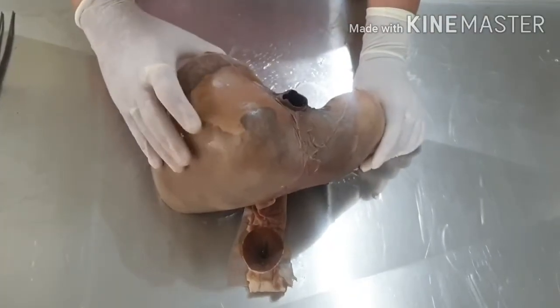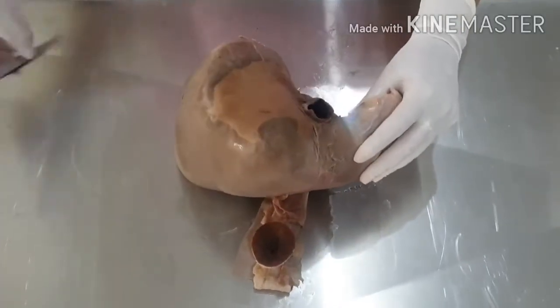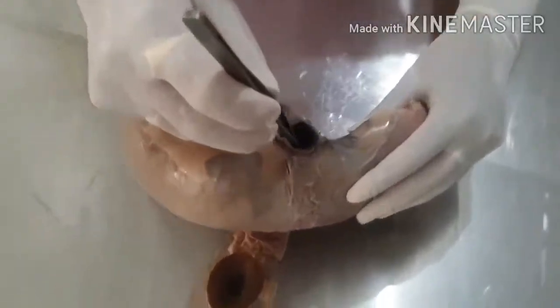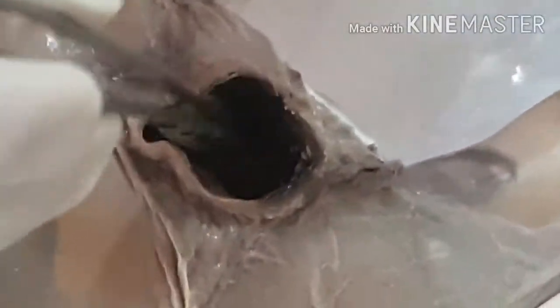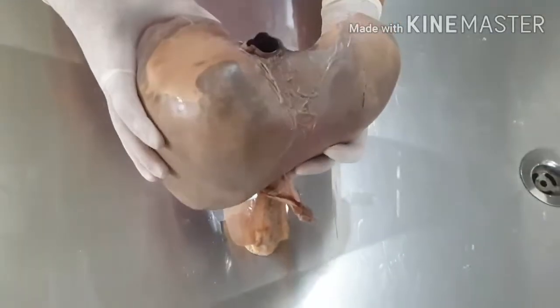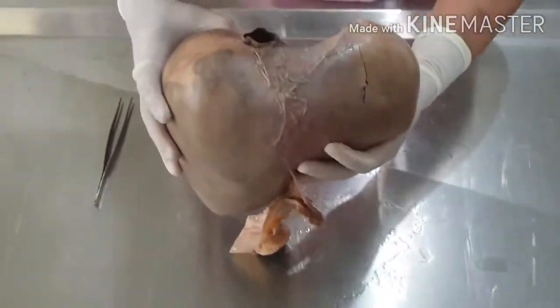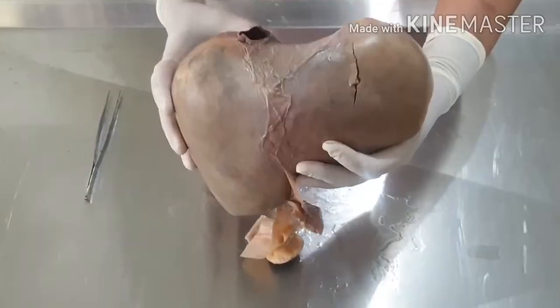How do you hold the liver in anatomical position? For that, you have to first identify the inferior vena cava. This opening you are seeing here on the superior surface of the liver is the inferior vena cava. We have to hold the liver in such a way that the inferior vena cava is vertical. You have to keep the opening vertical and on to the right. The liver has to be on the right side, and this is the anatomical position of the liver.